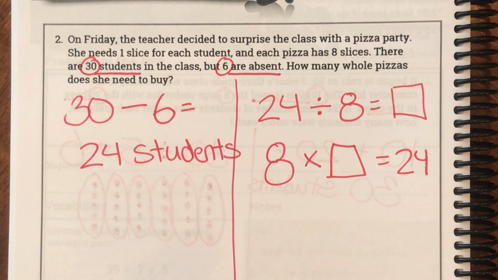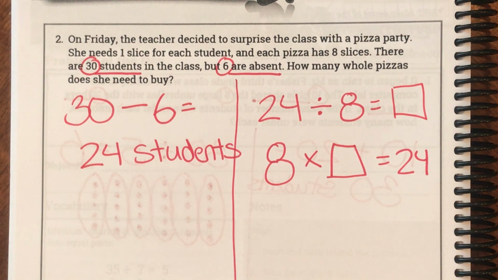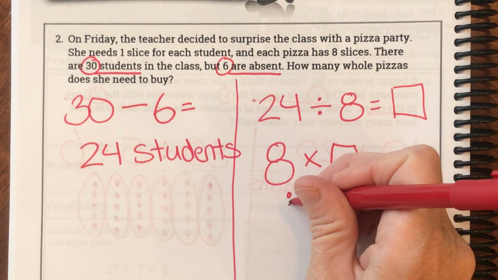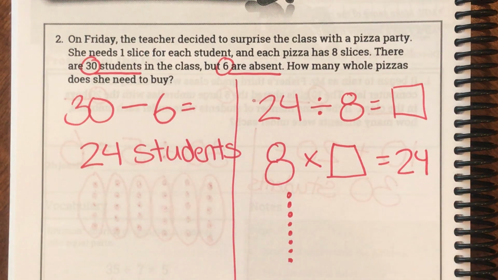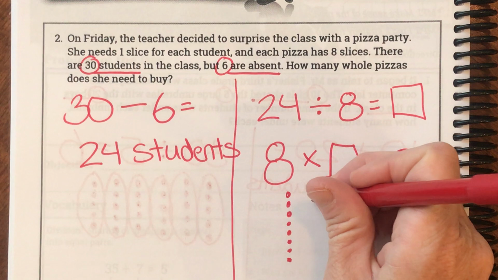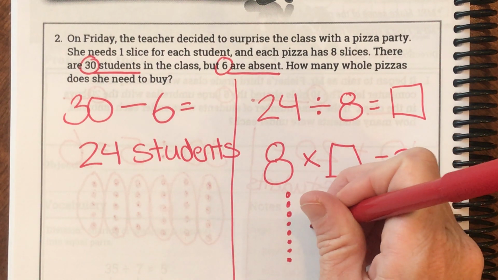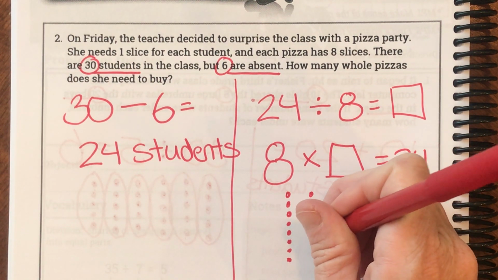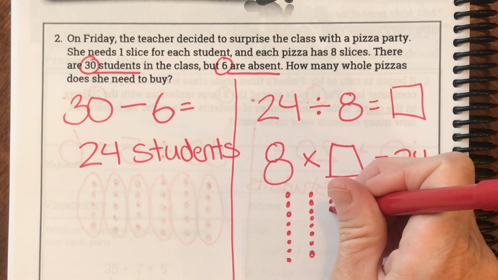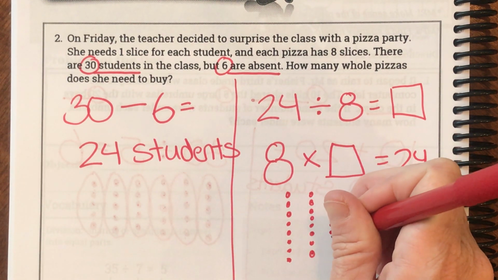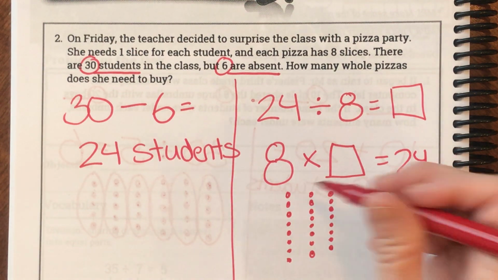Okay, I'm going to use my division array. So I'm going to count to 24 and divide it into groups of 8. So 1, 2, 3, 4, 5, 6, 7, 8. So that would be 1 pizza. 9, 10, 11, 12, 13, 14, 15, 16, 17, 18, 19, 20, 21, 22, 23, 24.